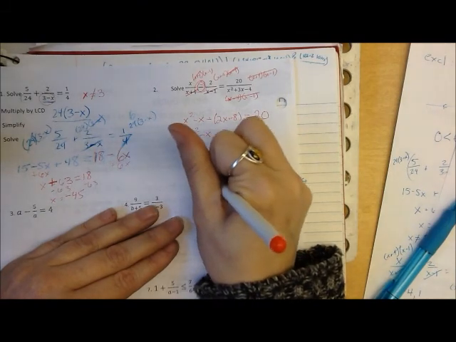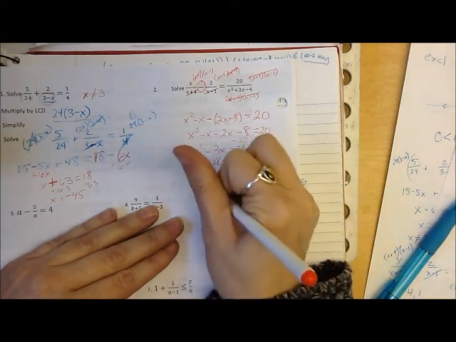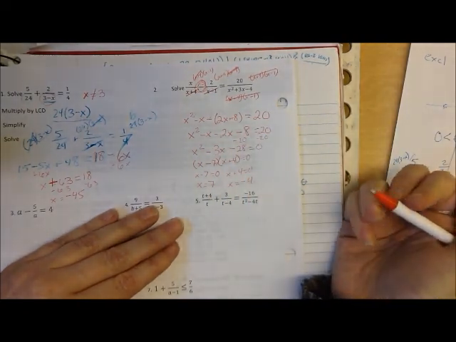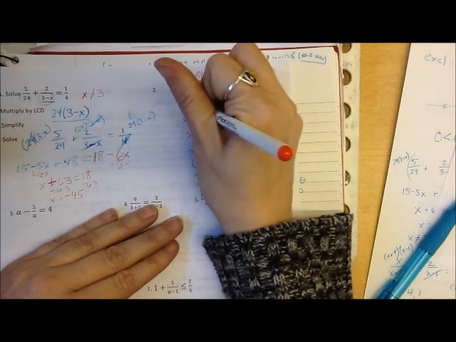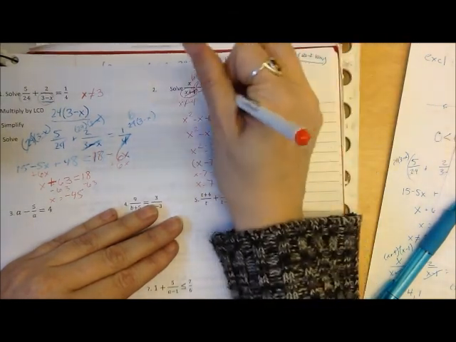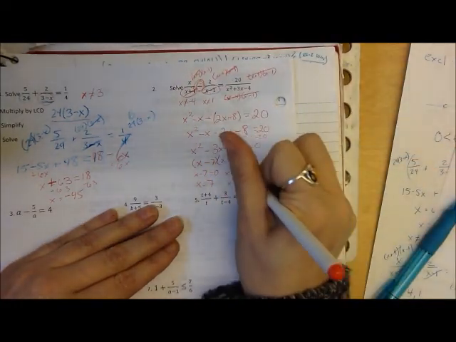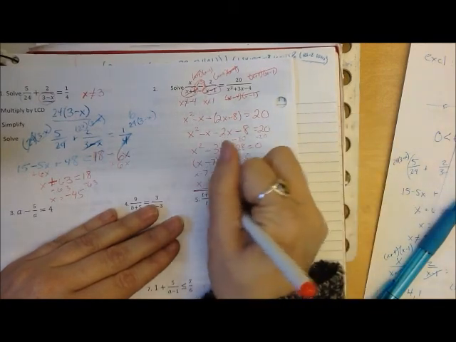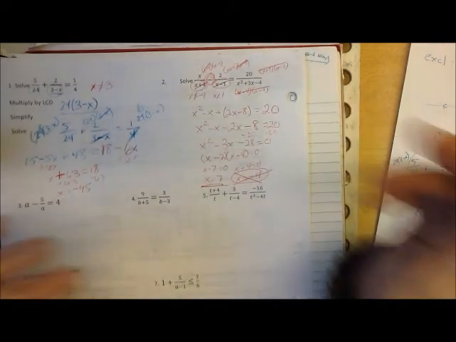Set each factor equal to 0. X equals 7, or x equals negative 4. Check your exclusions. X cannot be negative 4. X cannot be positive 1. So that means this solution does not work. So our only solution is x equals 7, and you should of course put it in your calculator, but I'm not going to in the interest of time.